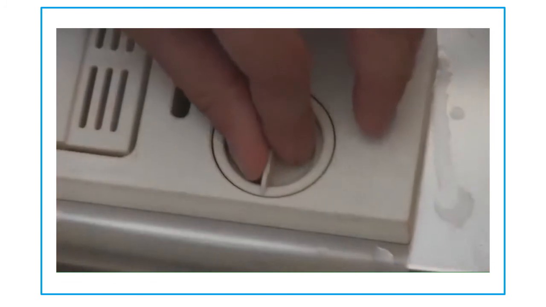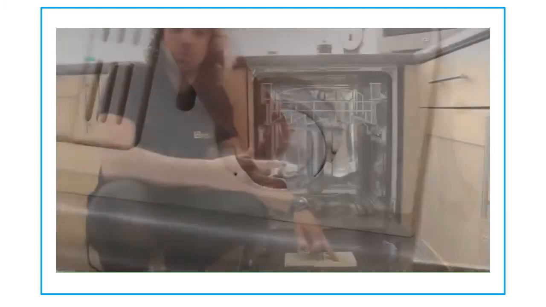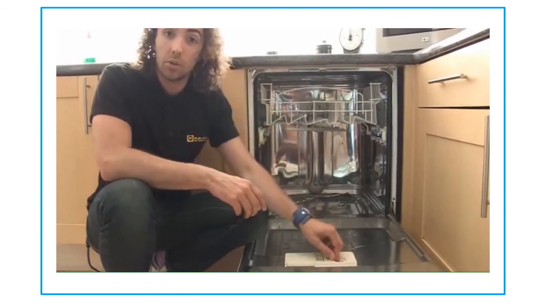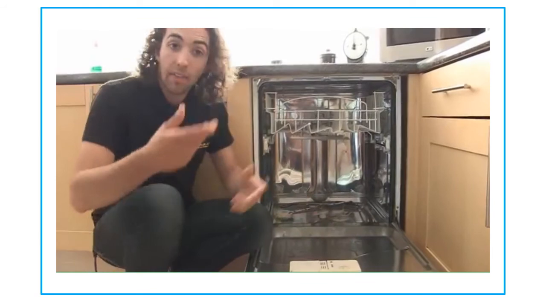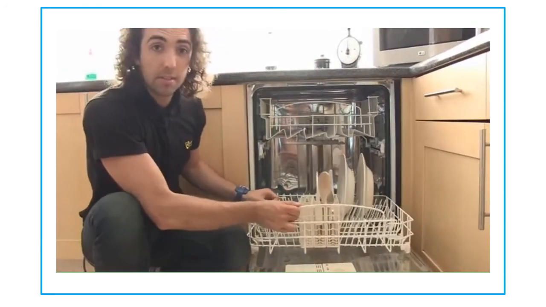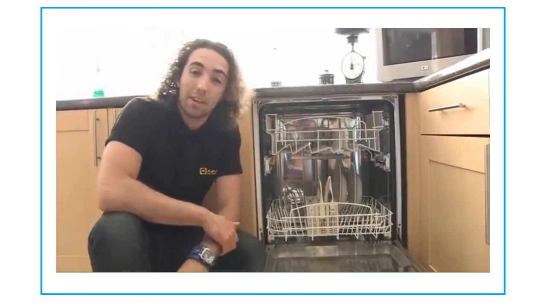But if you do, we add the rinse aid here, and we can change how much rinse aid is used in a cycle by adjusting the selector accordingly. And that's it. Spares for dishwashers and other appliances are available on the eSpares website. Thanks for watching.